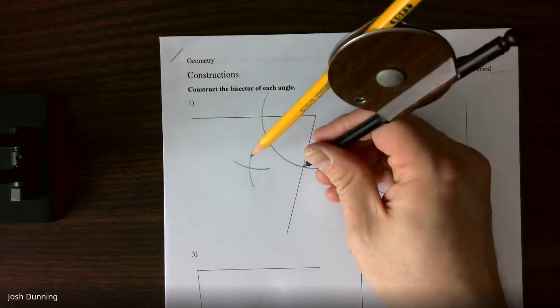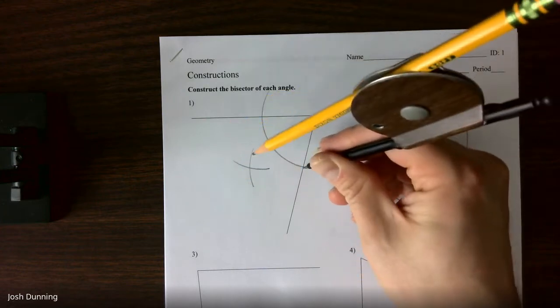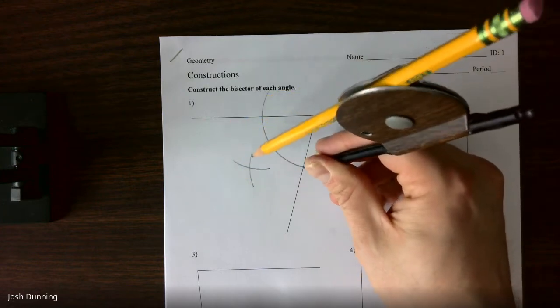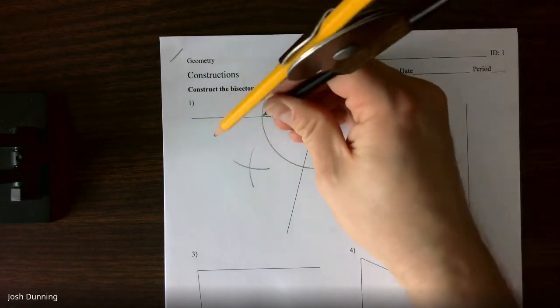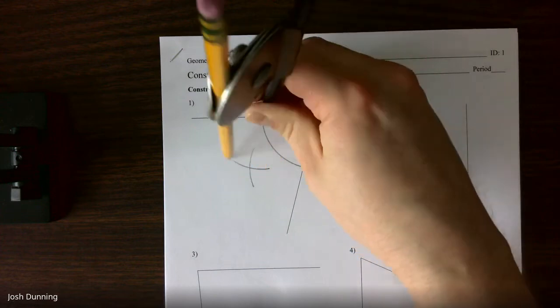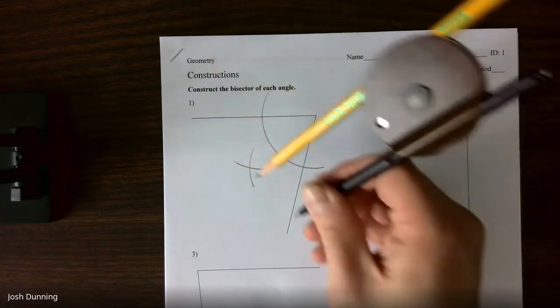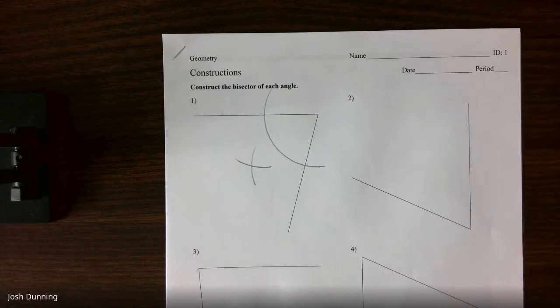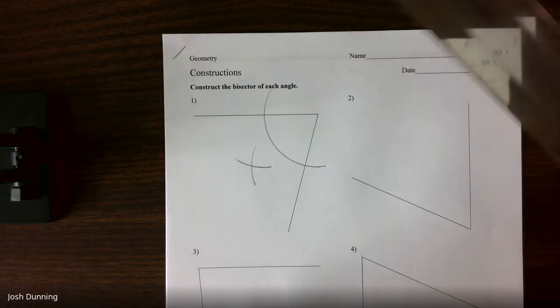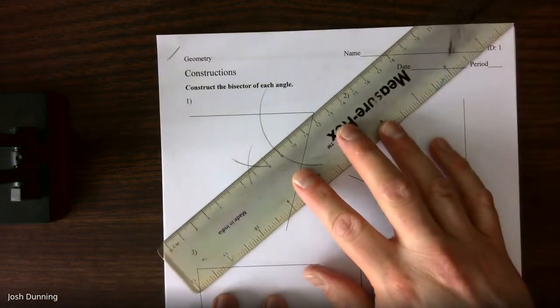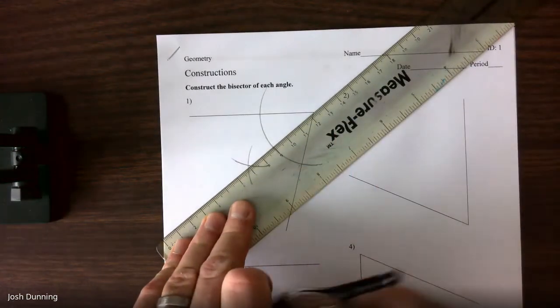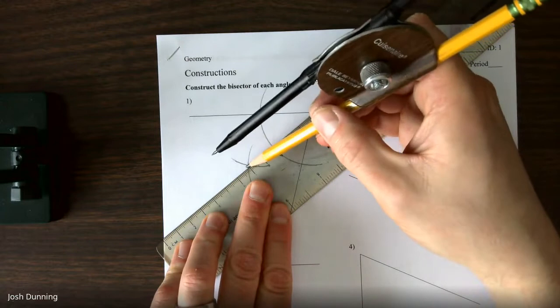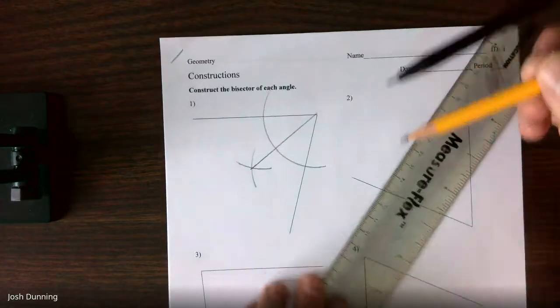And then from those intersections where my arc hits the line, I draw two little curvy sections that form an X. I'm going to connect the vertex to where my X connects.